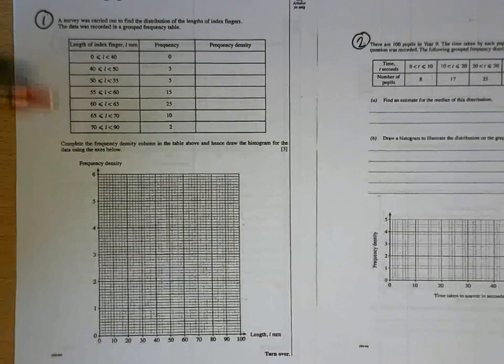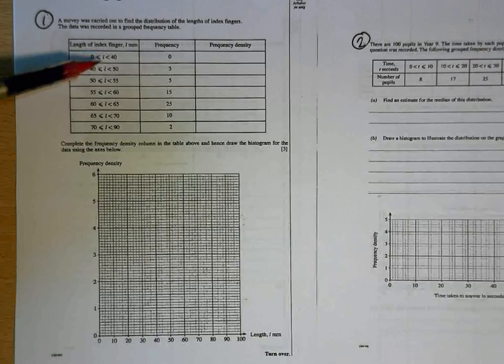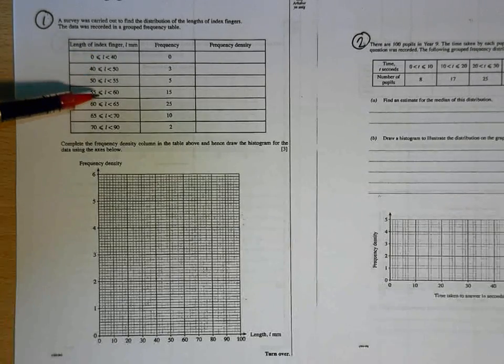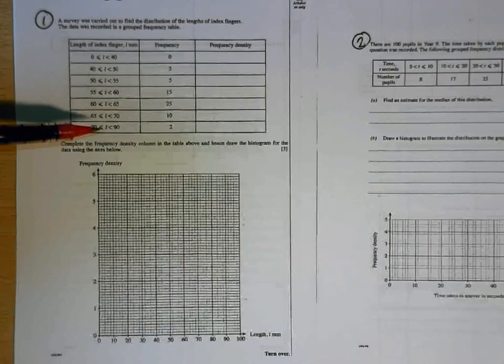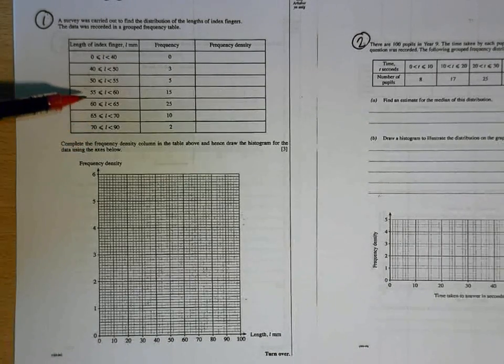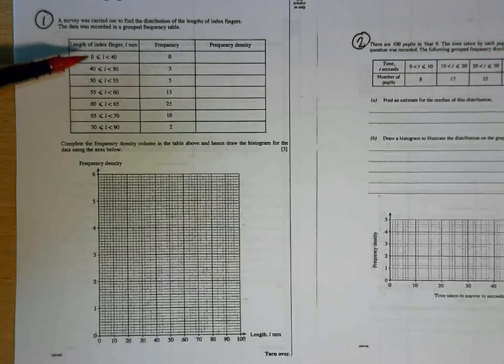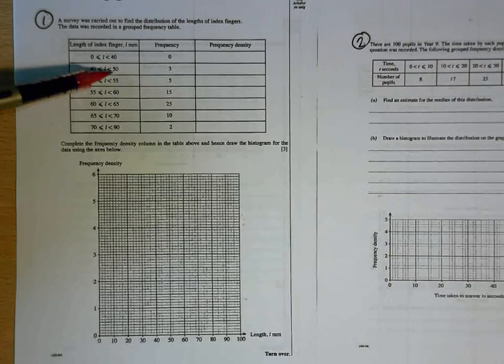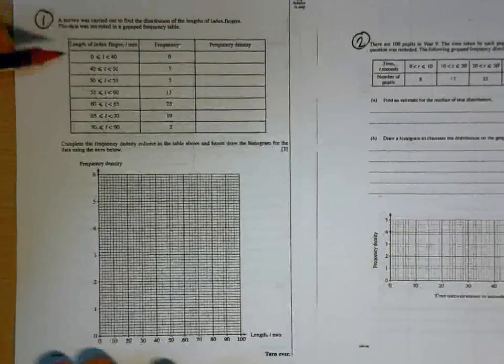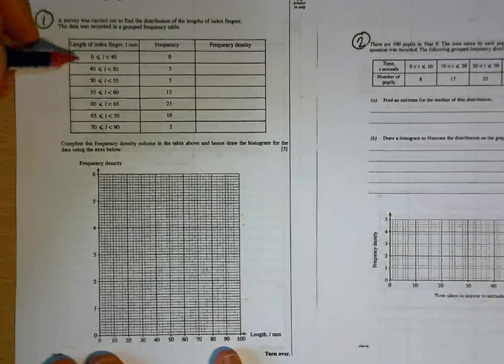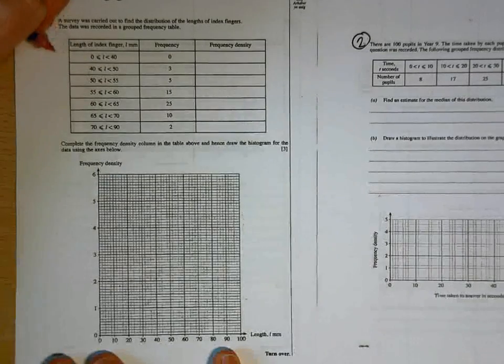Histograms are used when the intervals that you are working with in your data are not all the same length. The gaps are different. You can see in this one, the first interval has got a gap of 40, the next one's got a gap of 10, the next one's got a gap of 5, and so on. So the way that we deal with these is, first of all, you have to work out what the class width is, which is what we call it.